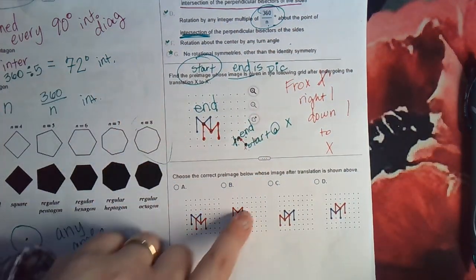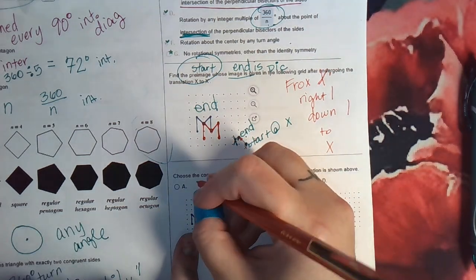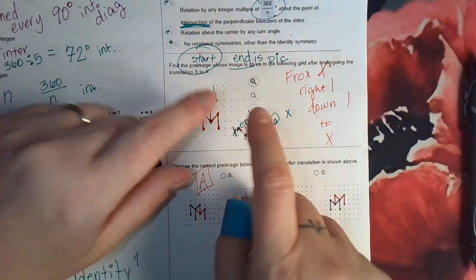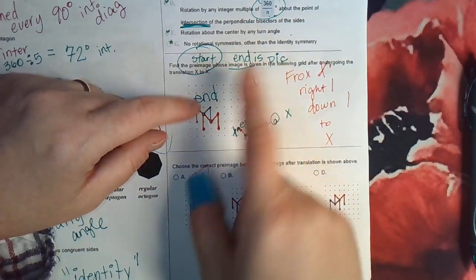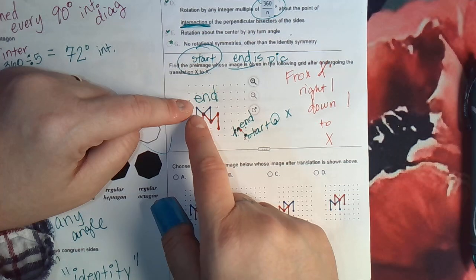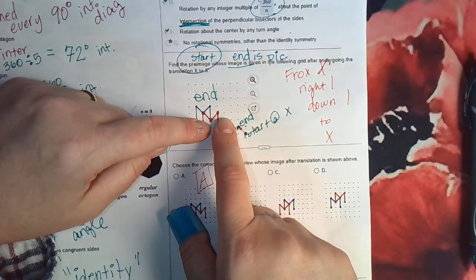Hey, answer, I think it looks like A. Yeah, A. So this was tricky because whose image is given means that that picture on the paper is the aftermath, and we want to know where it started.